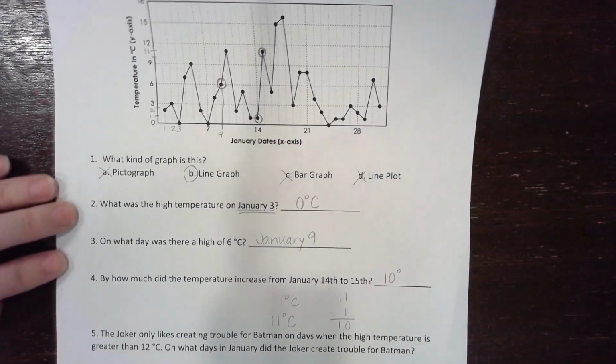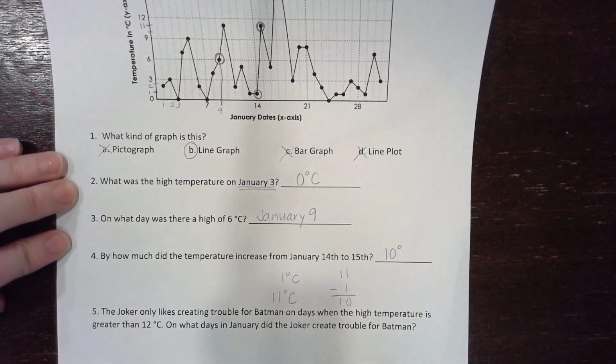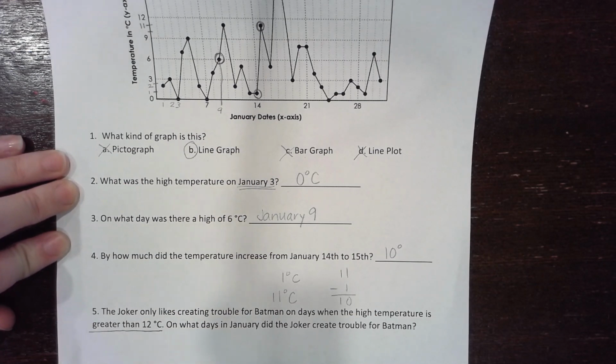It went up. Our last question, number 5, says the Joker only likes creating trouble for Batman on days when the high temperature is greater than 12 degrees Celsius. So not including 12, greater than 12. On what days in January did the Joker create trouble for Batman?